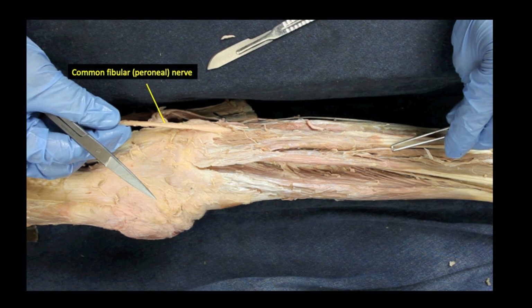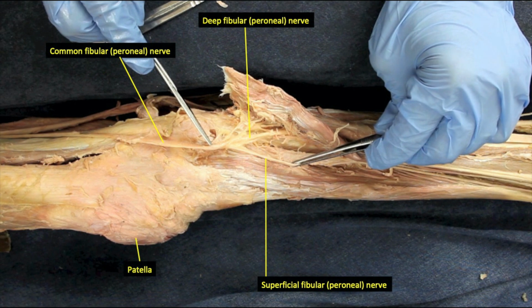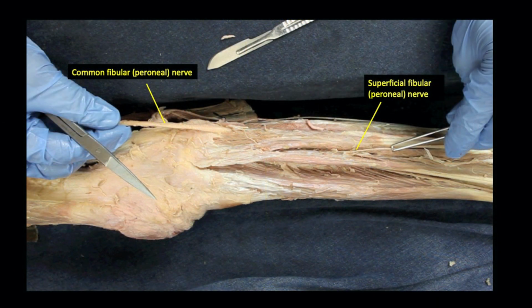The common fibular nerve is a major branch of the sciatic nerve that passes superficially along the neck of the fibula. We discussed this branch previously when we described the branching of the sciatic nerve into a tibial nerve and a common fibular nerve. The common fibular nerve then splits into superficial and deep branches. The superficial branch innervates the two muscles in the lateral compartment of the leg, the fibularis longus and brevis.